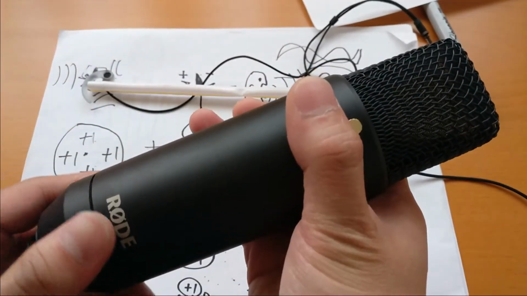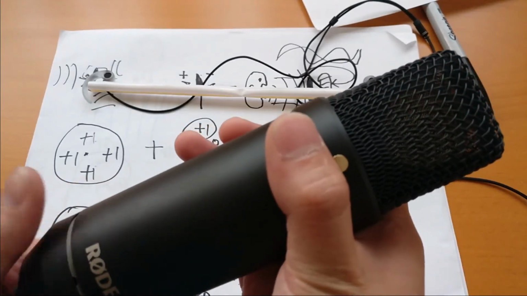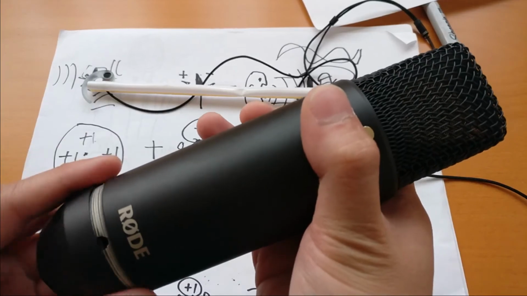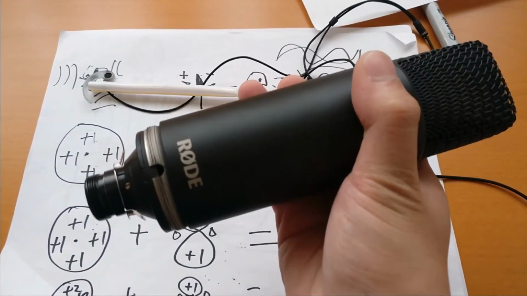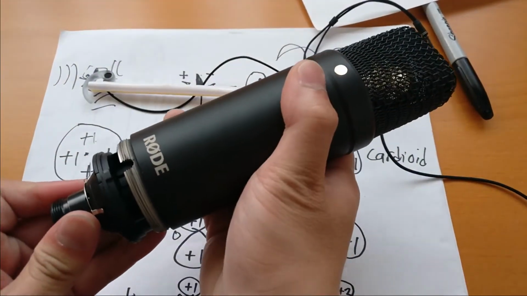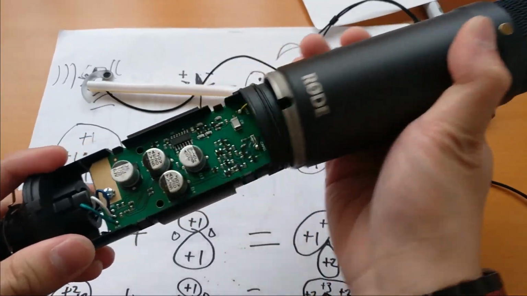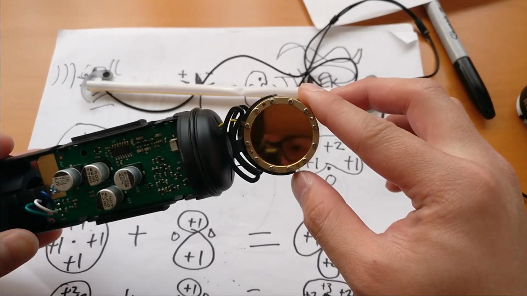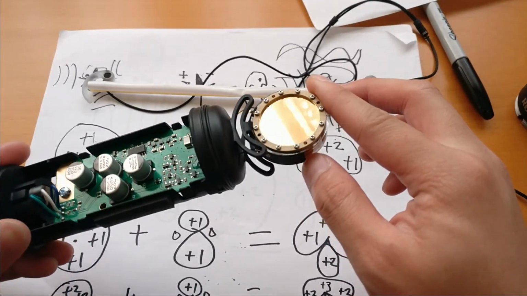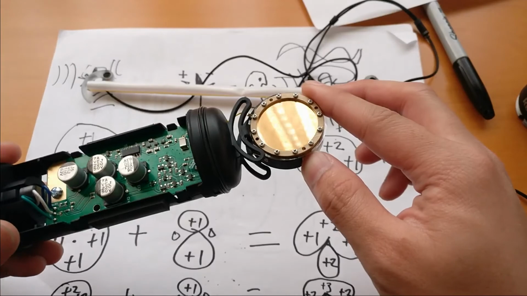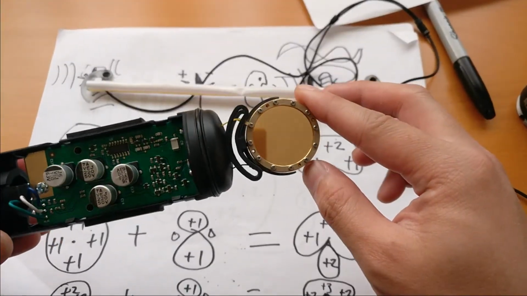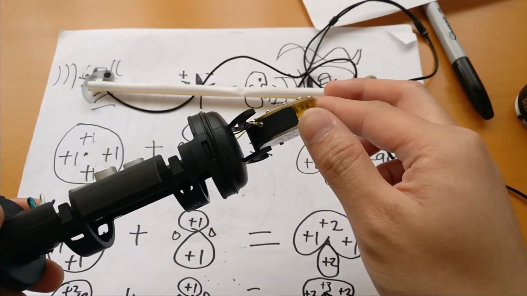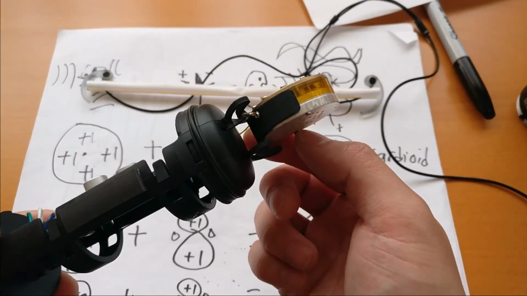So if I unscrew this, set that aside, I can open up the Røde microphone, and you can actually see the diaphragm right there. That is the conductive diaphragm. Very shiny because it has to be metallic and it has to be able to become electrically charged, which you can see from the wires here.